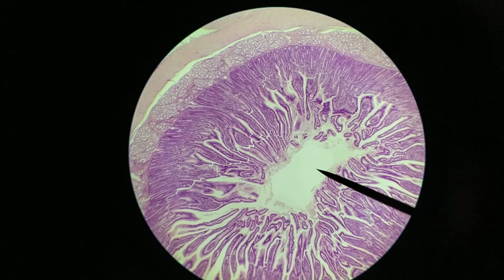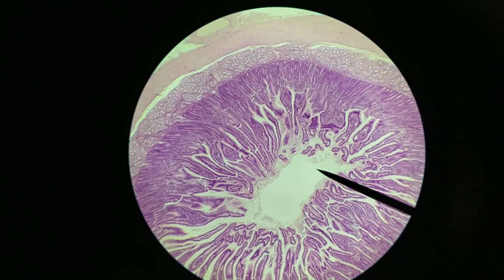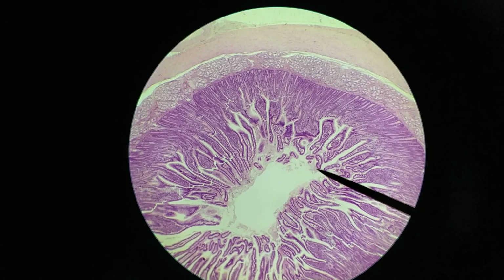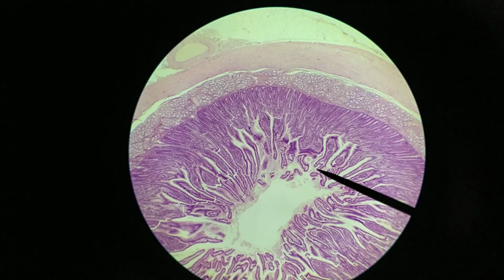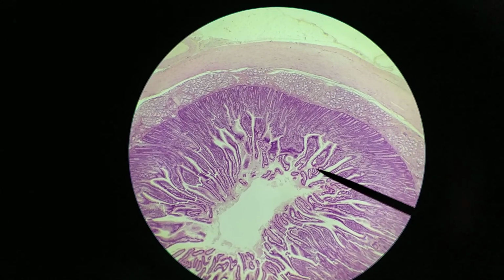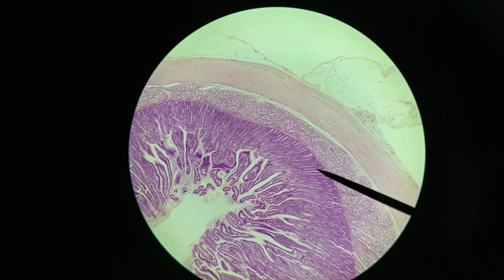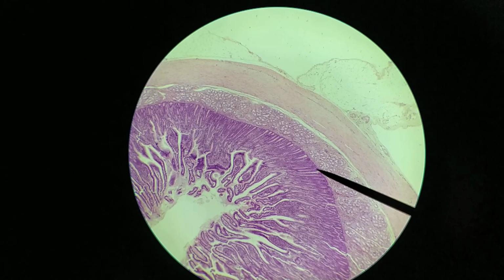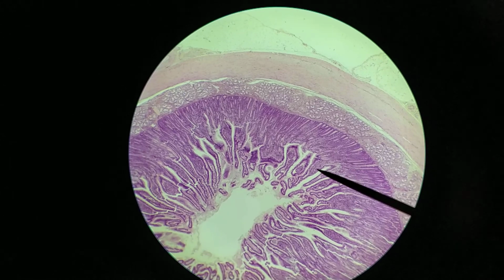The lumen is on the inside, and so the first layer that we're going to be looking at here are some villi. And so that's part of the tunica mucosa. And so from here into the interior is the tunica mucosa. And as you can see, we have some villi.